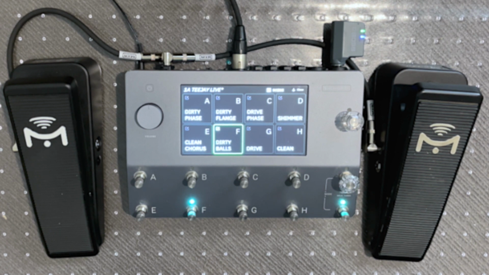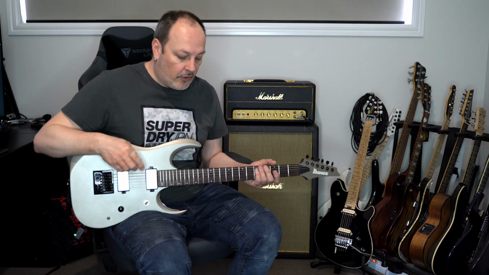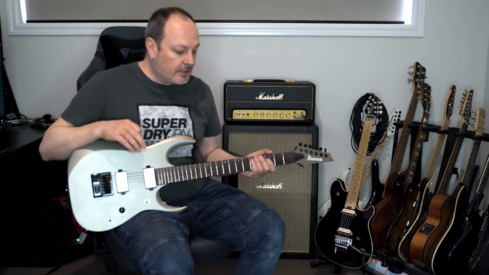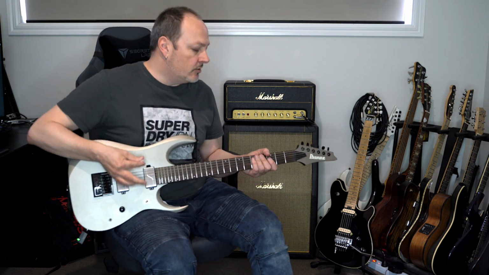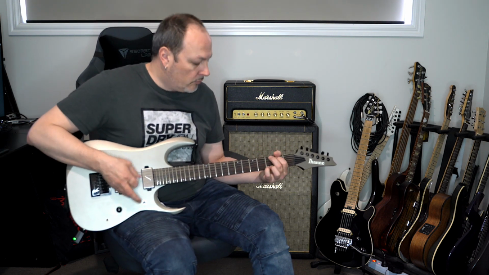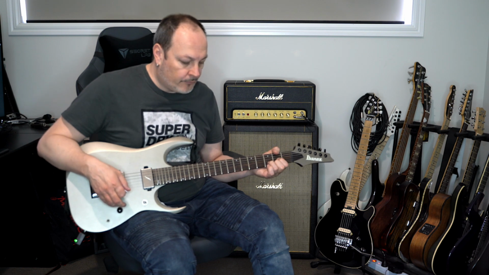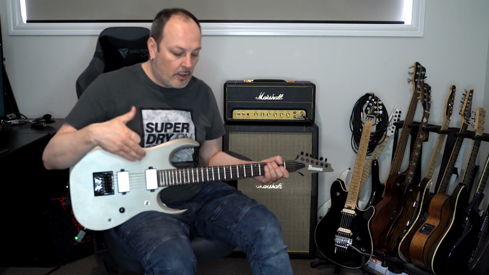Okay, so starting with the dirty sound that I've got running here, essentially when I've got the expression controller in the heel position, it is just a dry rhythm. But then as I push the pedal forward, it introduces different degrees of delay and reverb.